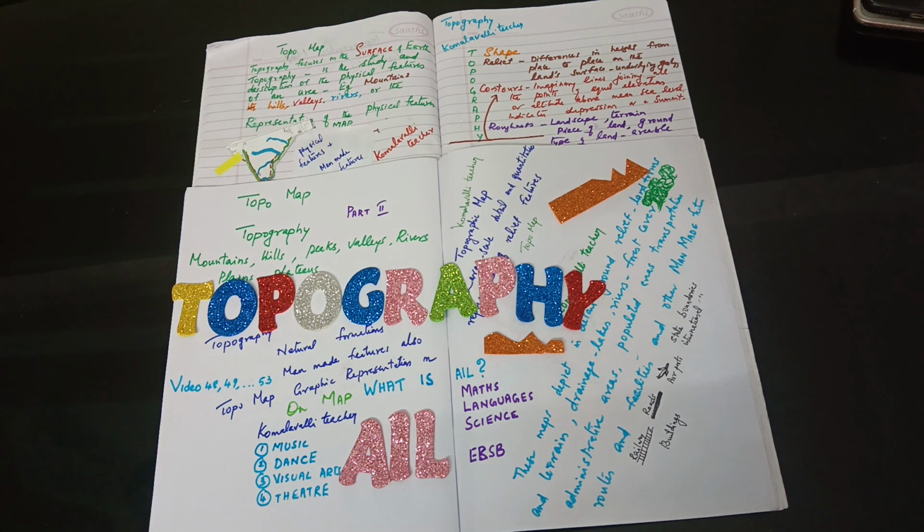Regarding this, if I made any mistake, I don't know. In the last video, topography is all these features. When it is on the map, this is a topographic map. The map is representing all these features, natural features as well as man-made features. So if you are drawing on a map with accurate details, that is a topo map. Okay, thank you.